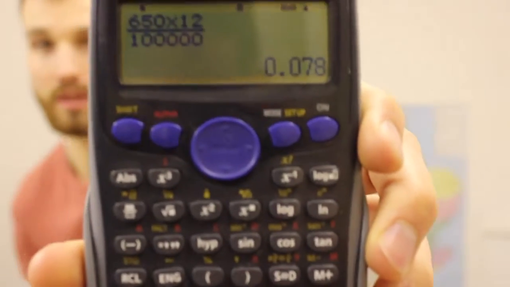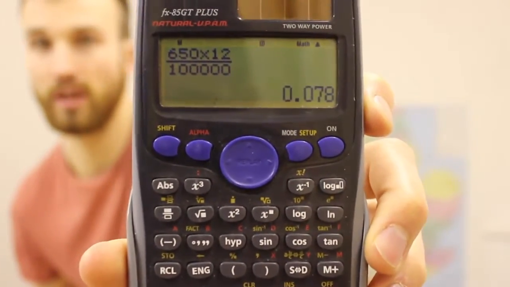Okay, so yield. That's the rent roll over the purchase price. So to keep things simple, say your rent is £650. You times it by 12, that gives you your annual rent, which is 7,800, divided by the purchase price, which is 100,000. That gives you 0.078. Now if you times it by 100, that gives you a percentage.